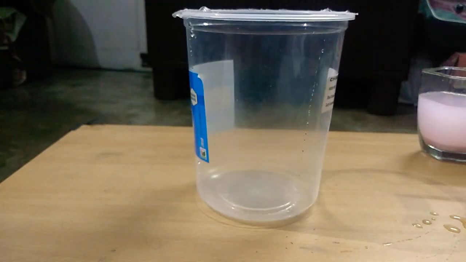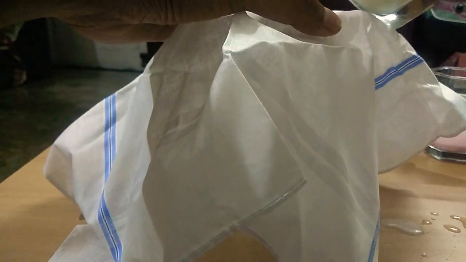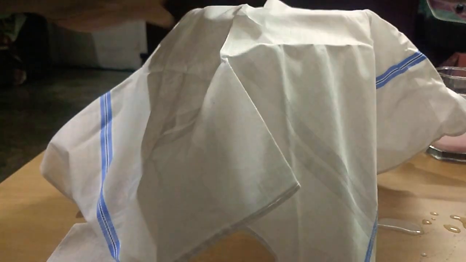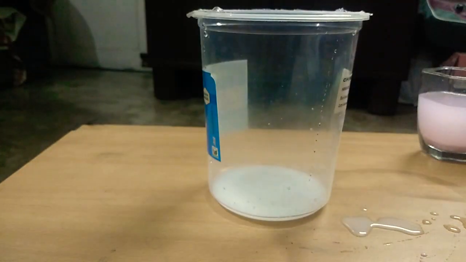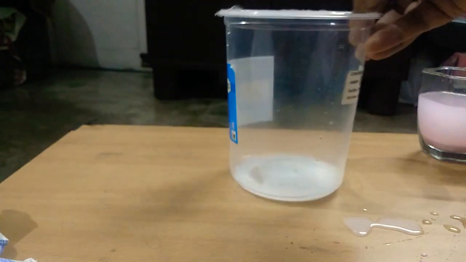Next, again I put this cloth here. Now I will try filtering the milk. So I poured the milk. What do you find? The entire milk has got filtered out. It's not that water will come out and the milk will stay back. In the cloth also you can see that there are no particles stuck.